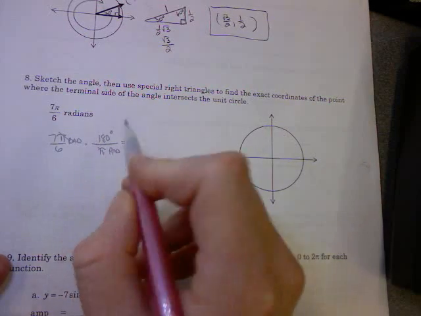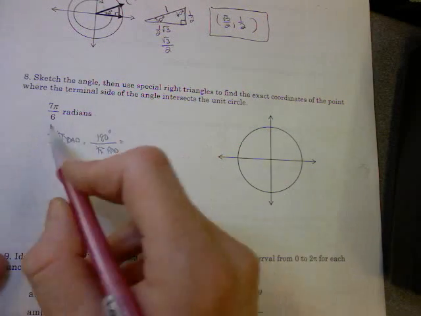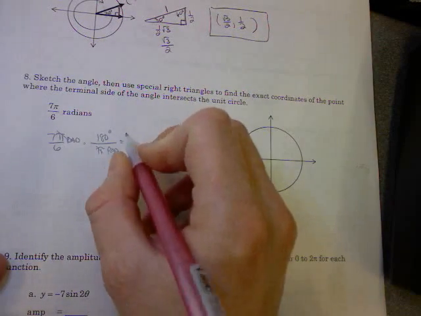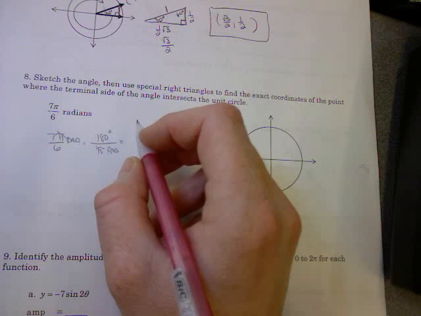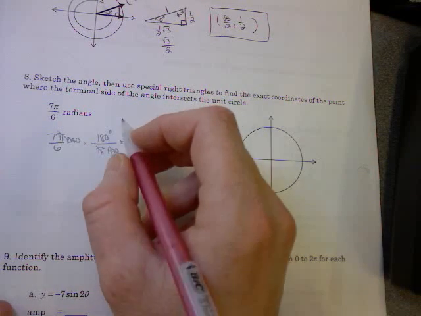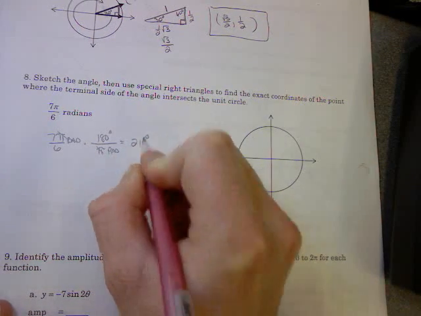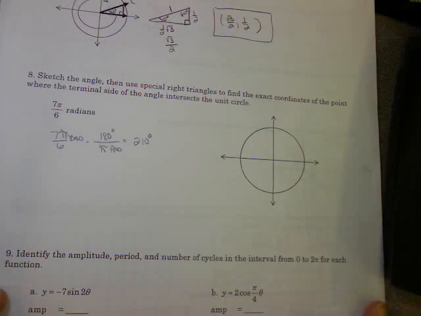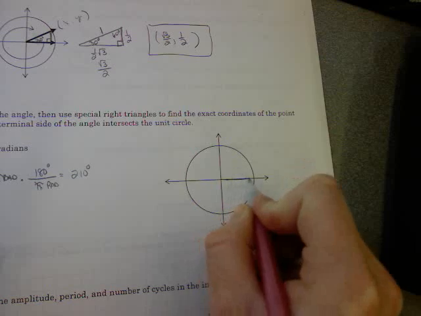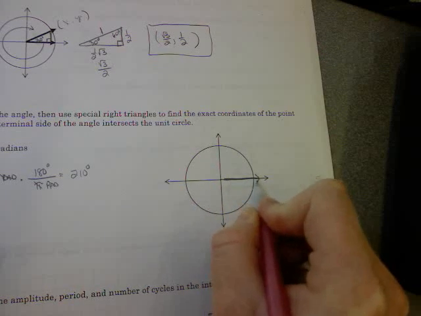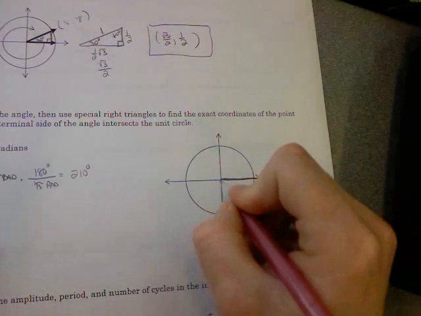The pi's cancel, so really all you do is 7 times 180 divided by 6. So 7 times 180 divided by 6 is 210. So this is a 210 degree angle. So we need to sketch this. So we'll start with our initial ray here, our initial side, and we will go to 210.